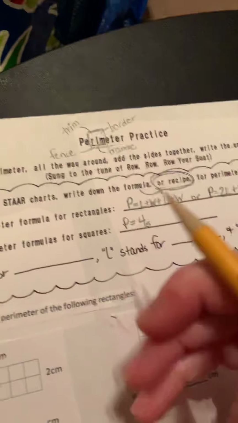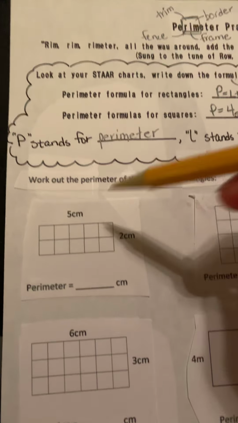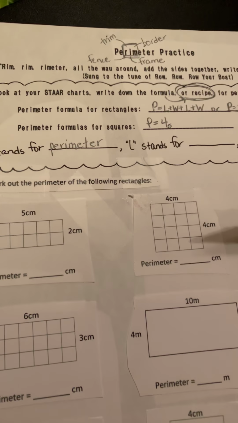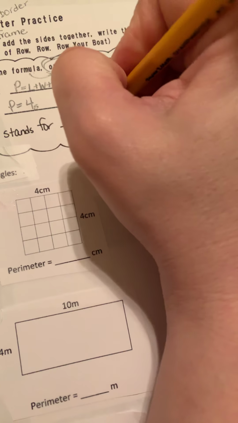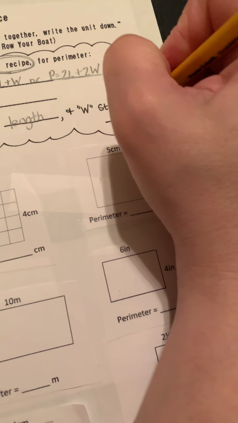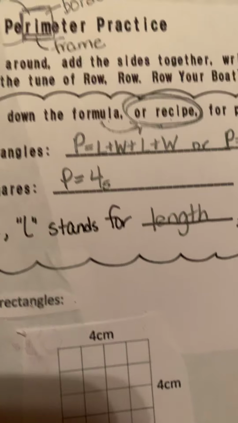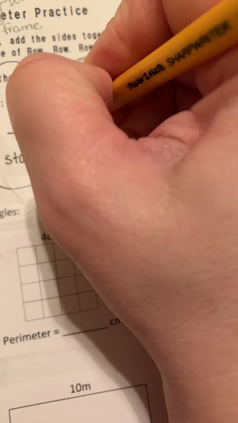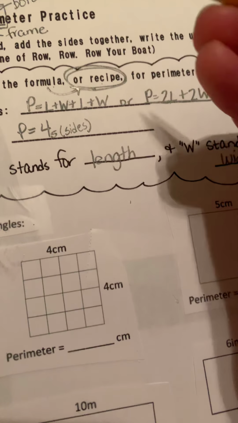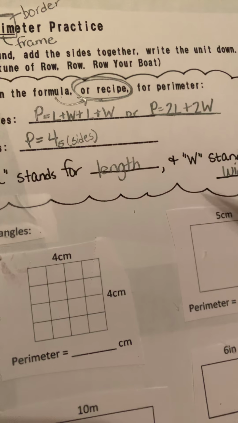All right, so let's break this down. What do you think the P's stand for? Perimeter. Yep, that makes sense to me since we're talking about perimeter. L. If you look at the shapes, it says perimeter is an L plus a W plus an L plus a W. What do you think? Yes, length. And W is width. And I didn't write anything for S. For a square, S is for sides. So let's write that in there. 4 sides.